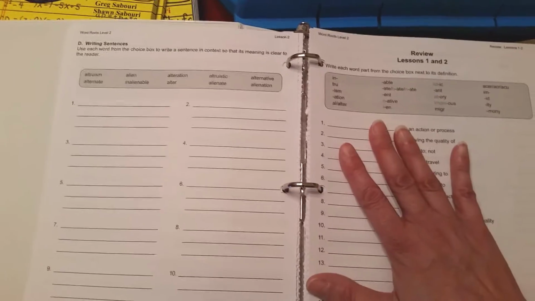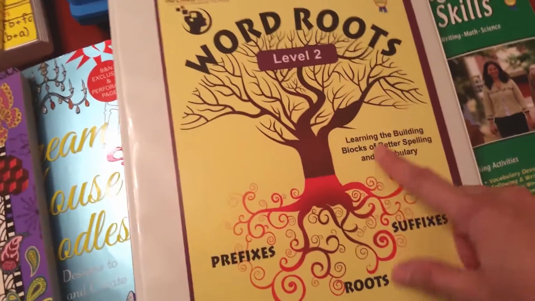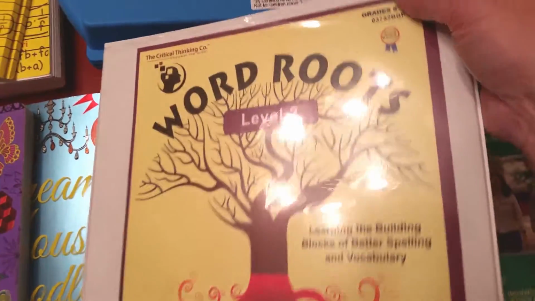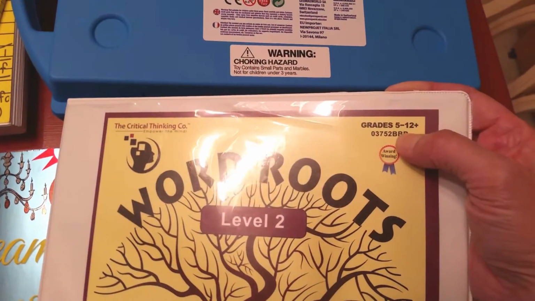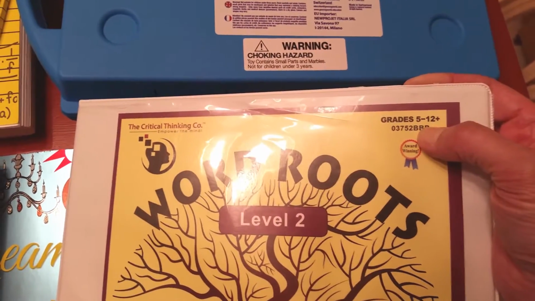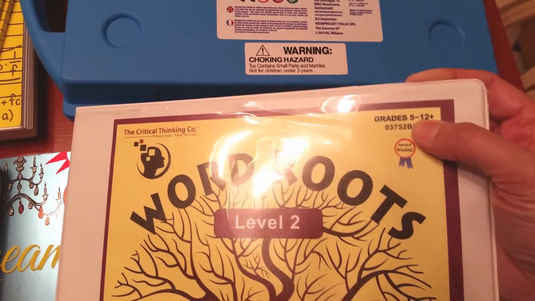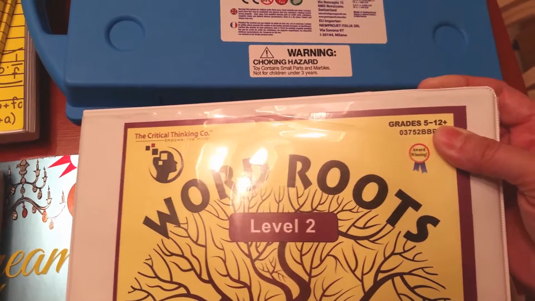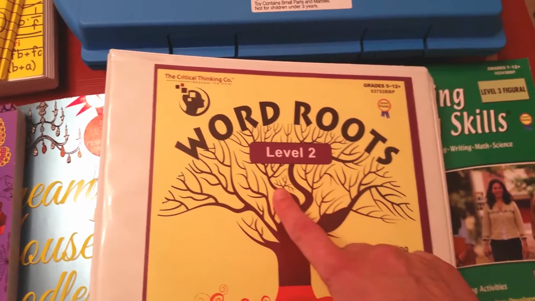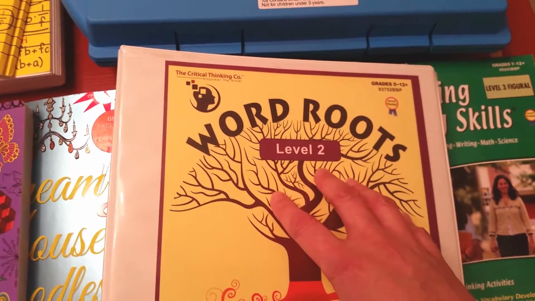So anyway, this is a really good program. Because they're sharing, they're doing their work on notebook paper. But anyway, I highly recommend this. There's a Word Roots level 1 if you think that they might need something a little easier. It gives you an age range, and as you can see, it's a pretty broad range. So depending upon what you think your child needs in terms of this program, you can substitute level 1 if you want to, which comes with the 7th grade curriculum.